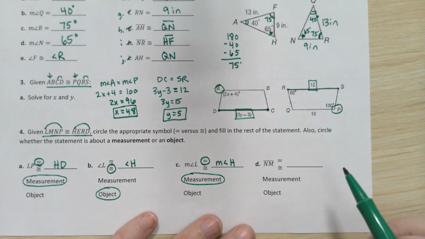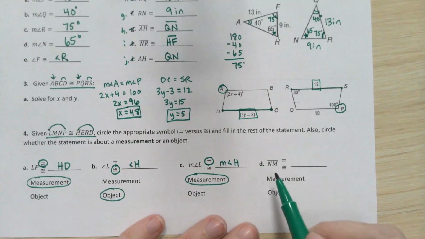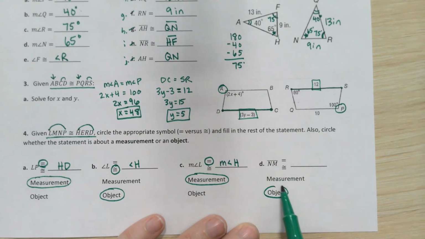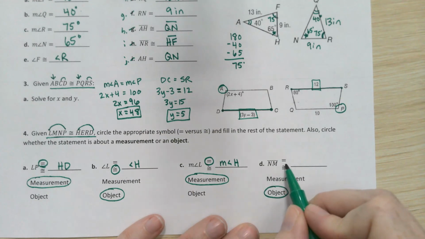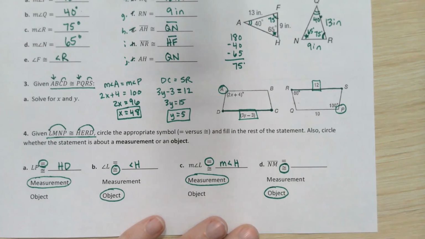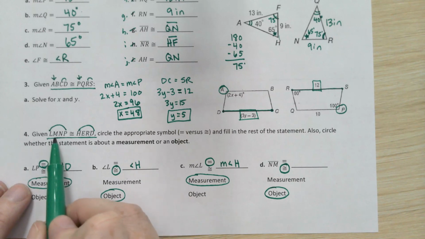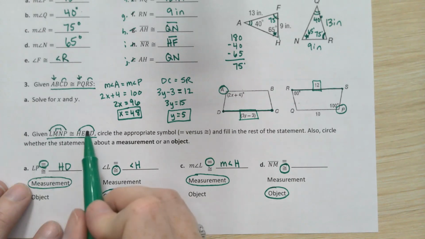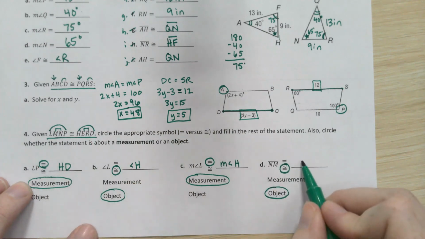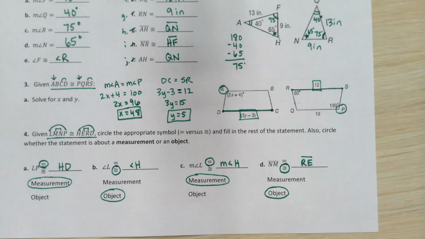And then the very last example to wrap up our notes for today, segment NM. That is an object when we have that segment bar there. So we're going to need a congruent symbol to finish this one out. If we head back to our picture, NM is third letter, second letter, so it's going to correspond to segment RE, third letter followed by second letter.